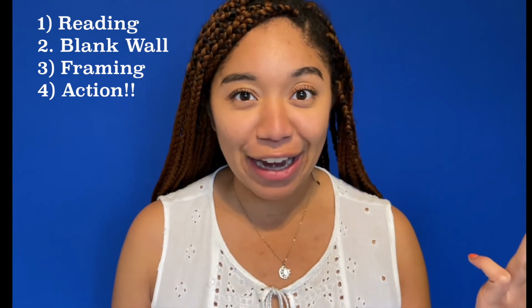This means adjusting your camera to be shoulders up, or mid-chest framing, or waist up framing. Once you've done step 1 of reading, step 2 of finding your blank wall, 3, framing yourself, then 4, it's action time. You're ready to go and you're ready to start filming your slate.